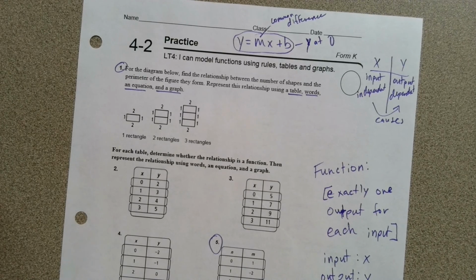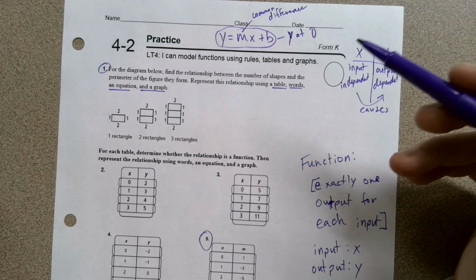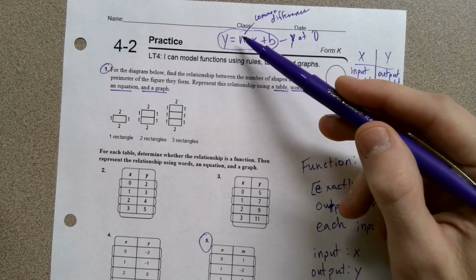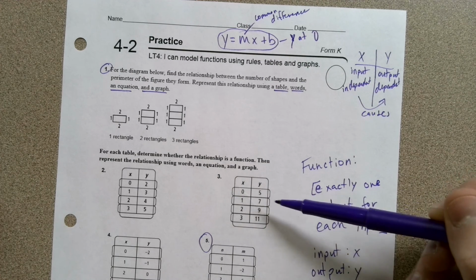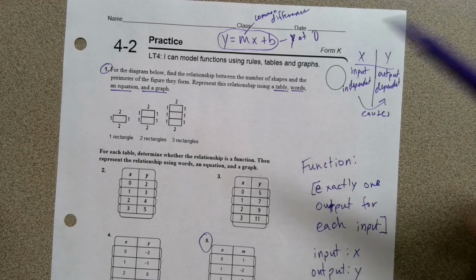All right, before we get started, I have a few things up here at the top. I have that y equals mx plus b formula that Ms. Pilney talked about yesterday. We have our common difference right here. That's going to be the difference between these. And then our b, remember, is what y is at 0.